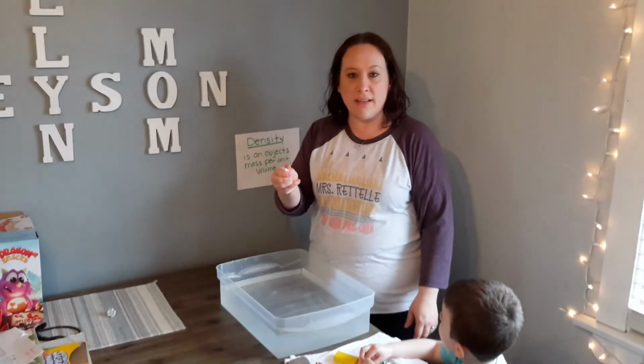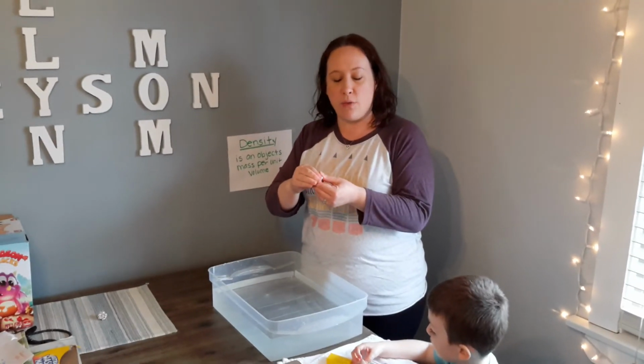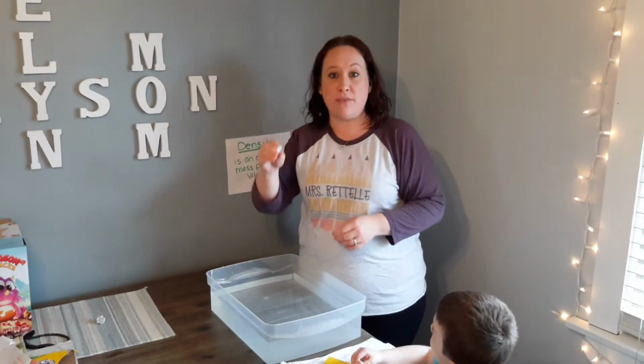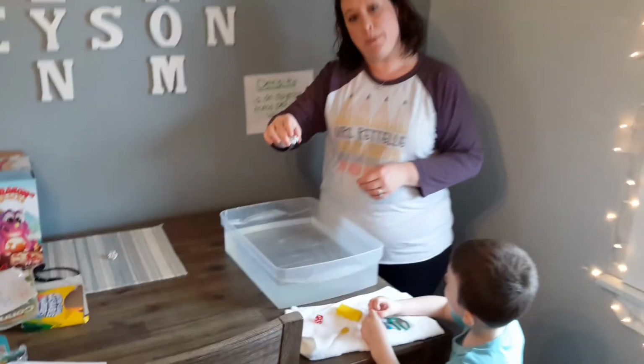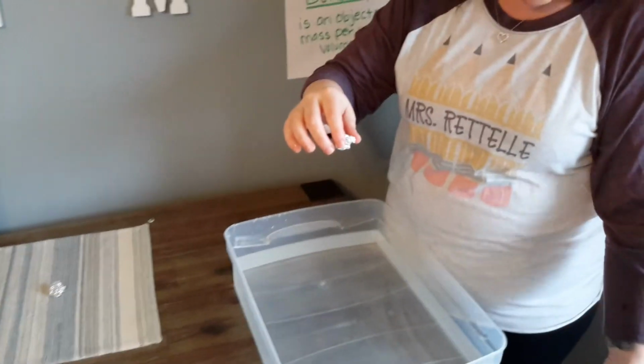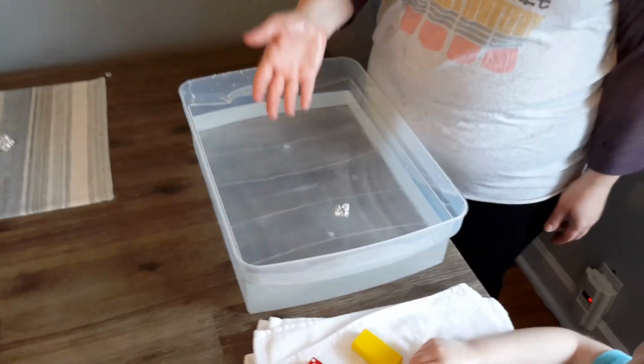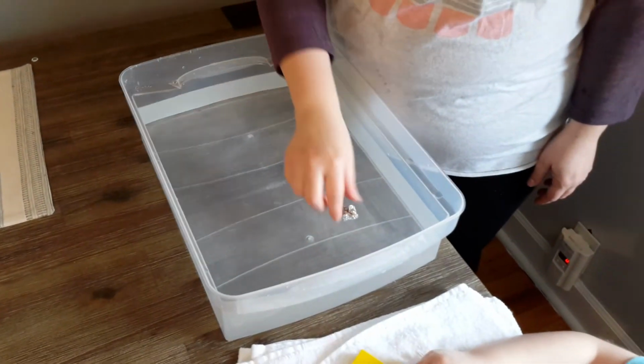Yeah, it sinks. You think so? Well, let's find out. I've changed the tin foil's density. Let's see what happens. Come on over. It floats. It does float. So I changed its density, but not enough to make it sink.